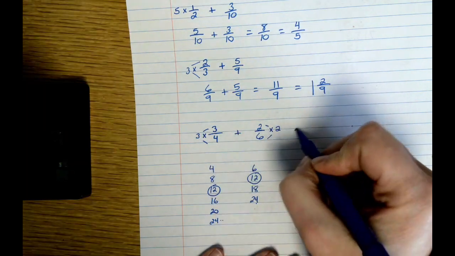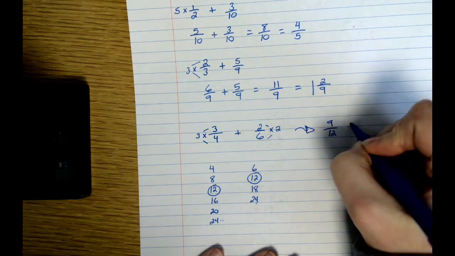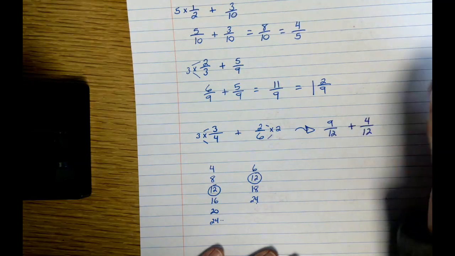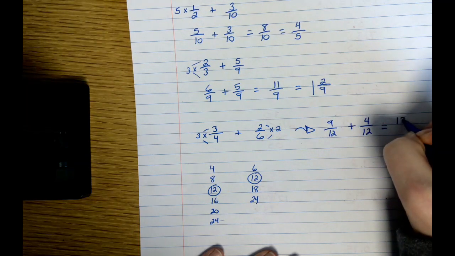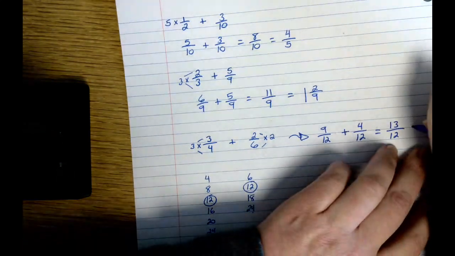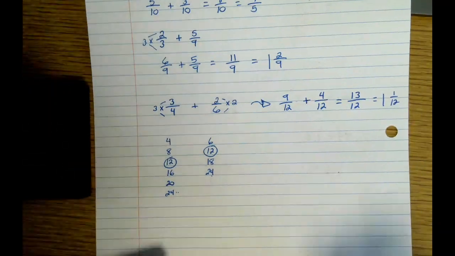So my new problem then would be 9/12 plus 4/12 equals, oh, we're going to get another improper, 13/12, which would equal 1 and 1/12. You're not going to get a bunch of these impropers, I promise. My examples are not proving to be very good.